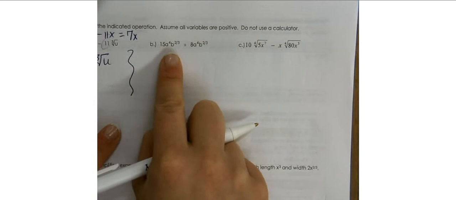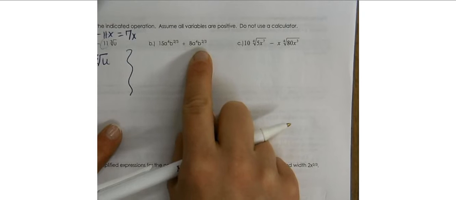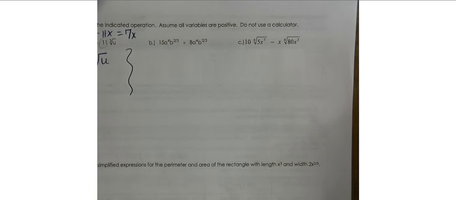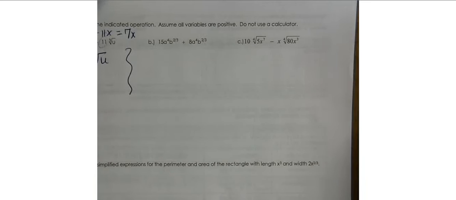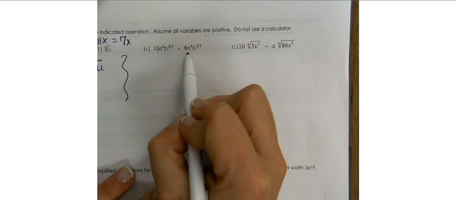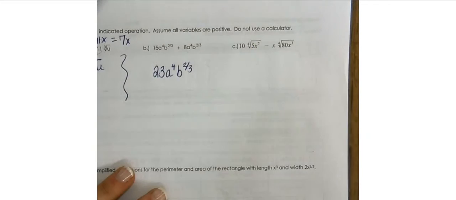For letter B, we have a to the 4th, b to the 2/3, a to the 4th, b to the 2/3. So we treat these as if they are exactly the same. We don't really focus on what the variables are necessarily. They could be as complicated as possible, but as long as they are both the same, we just add the numbers in front. So 15 plus 8, that's 23. So our answer is 23, a to the 4th, b to the 2/3 power, and there's nothing further for us to do.